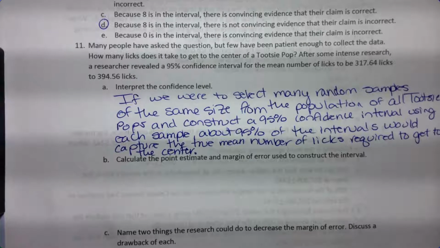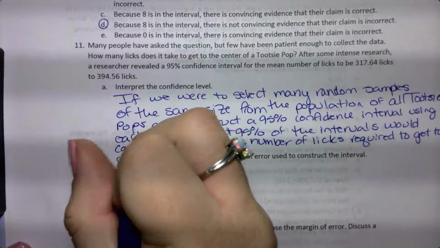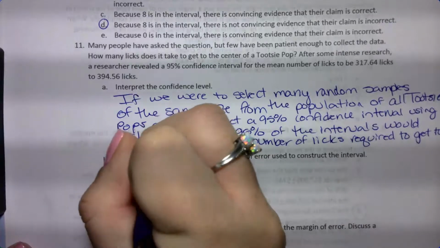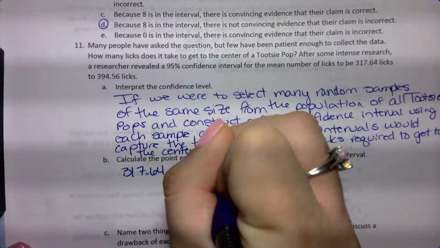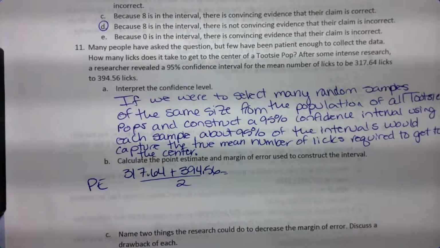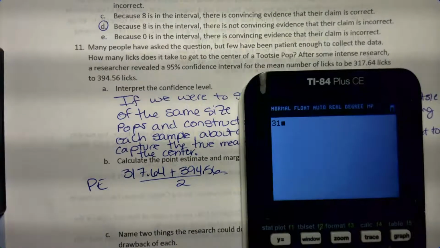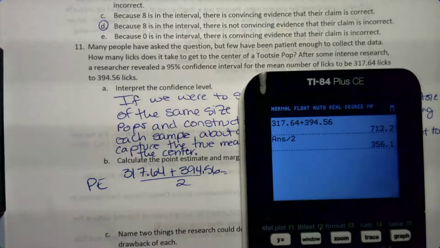Okay, B wants me to calculate the point estimate and margin of error used to construct the interval. So to do the point estimate, I'm going to take the two values and add them together and divide by 2, which gives me 356.1.